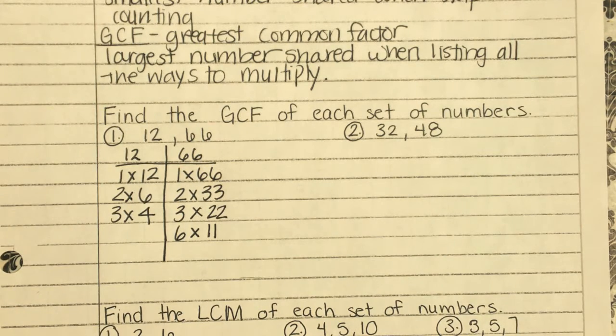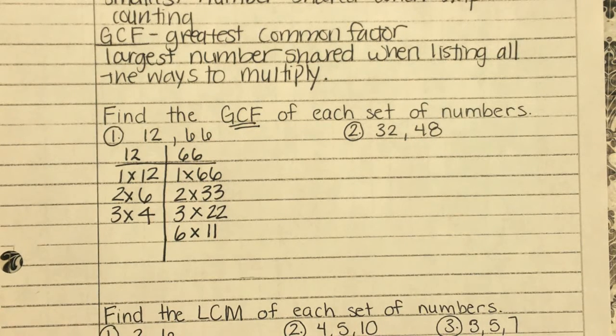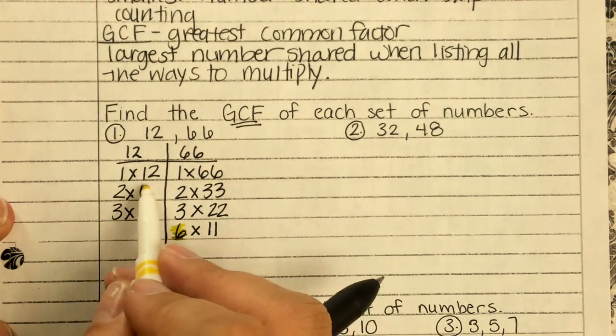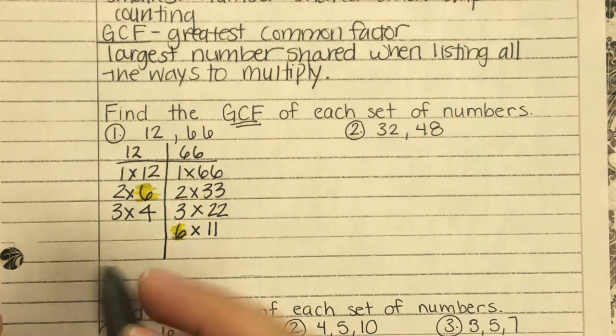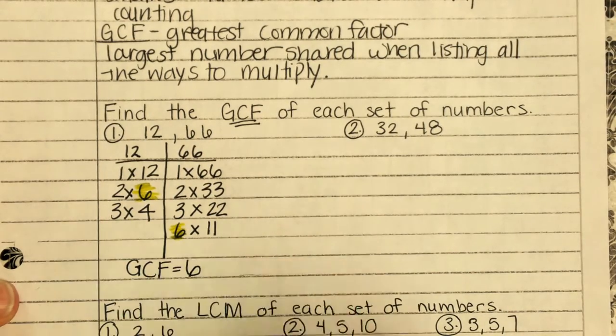So now, because I'm looking for the GCF, the greatest common factor, what's the largest number they both share? What is it? Well, I've got a 1, a 3, 6. Remember, we're looking for the largest one. So the largest number they both share would be 6. So we would say my greatest common factor is equal to 6.